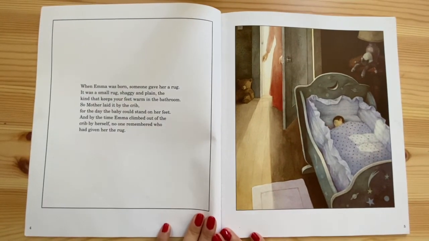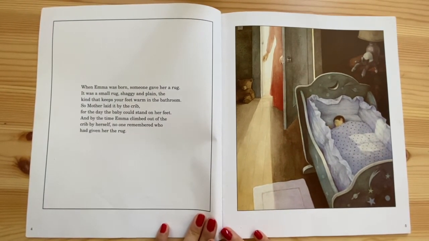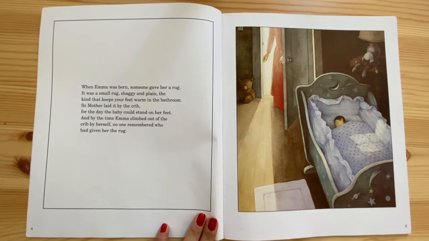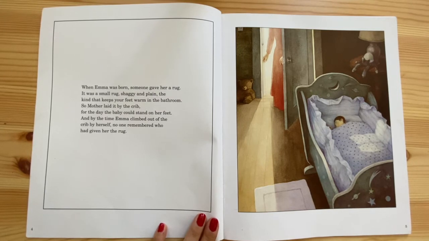When Emma was born, someone gave her a rug. It was a small rug, shaggy and plain, the kind that keeps your feet warm in the bathroom. So Mother laid it by the crib for the day the baby could stand on her feet. And by the time Emma climbed out of the crib by herself, no one remembered who had given her the rug.